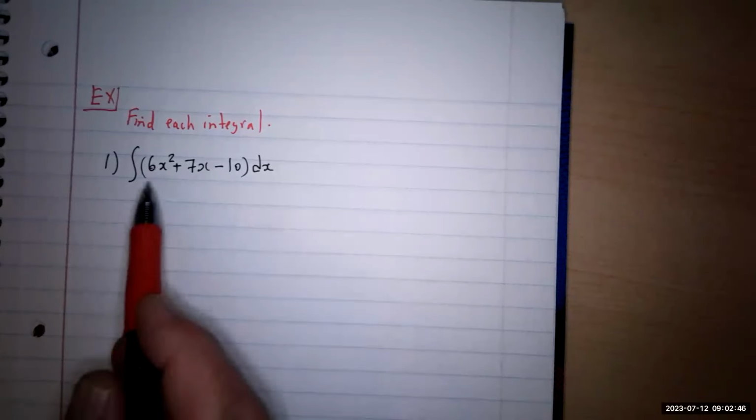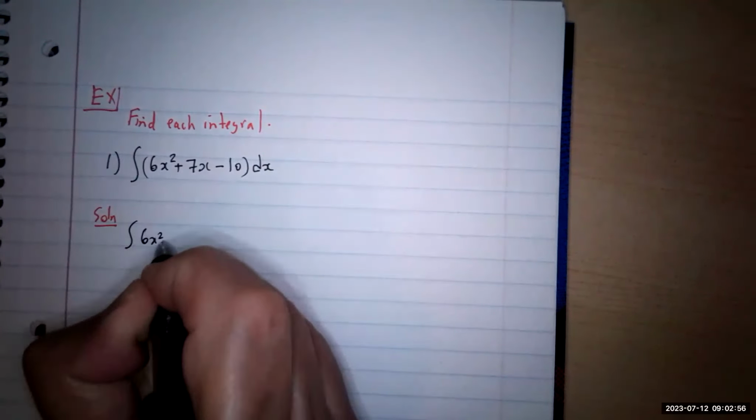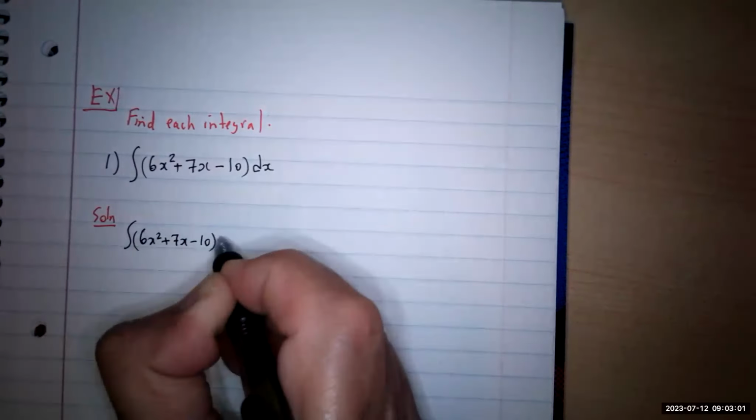I show you the operation as it happens, but we usually use the shortcut to do it. If you want to think about it as a theorem that we talk about, you have to break it first. So the solution using step-by-step theorems is going to be this one. You say it's 6x squared, 7x minus 10 dx.